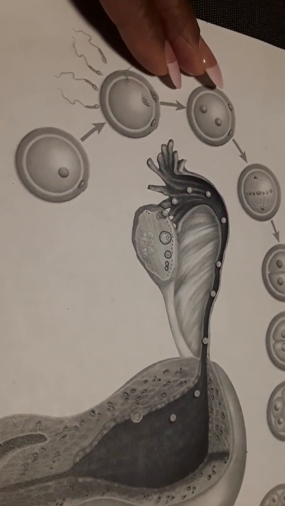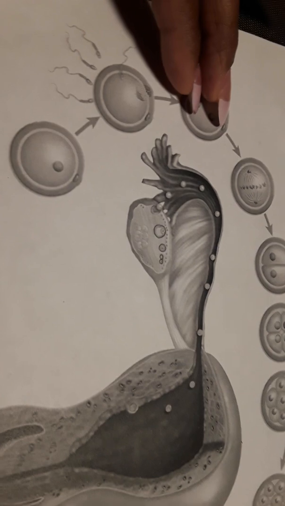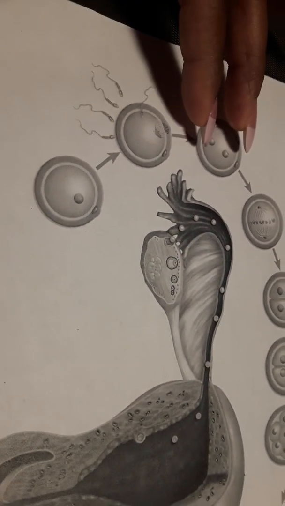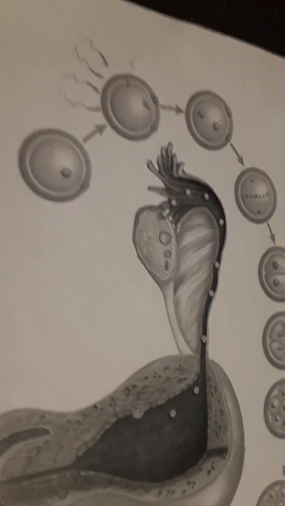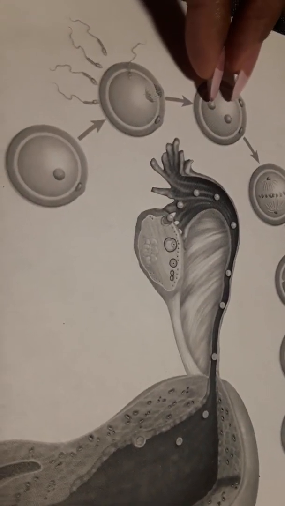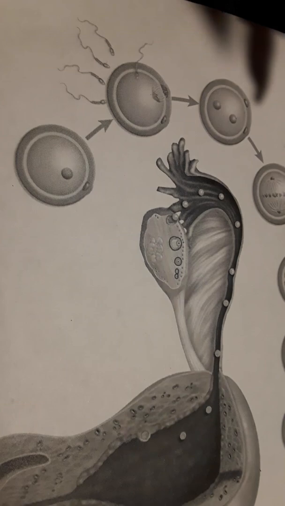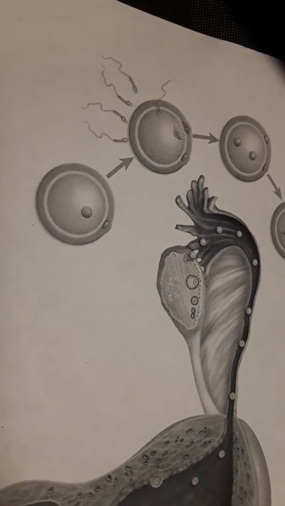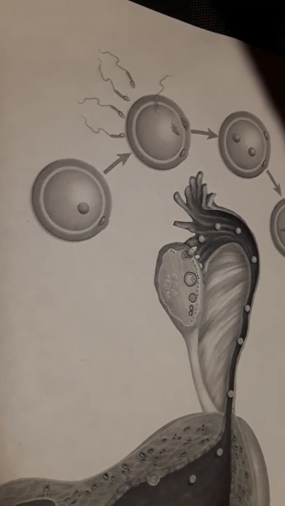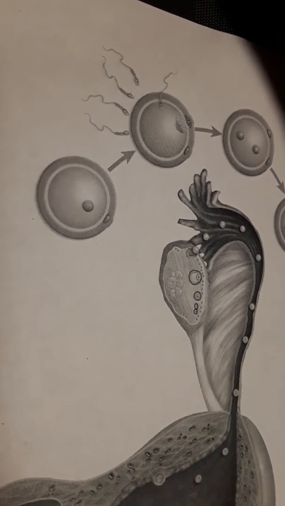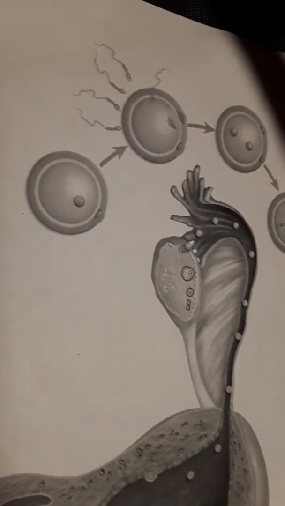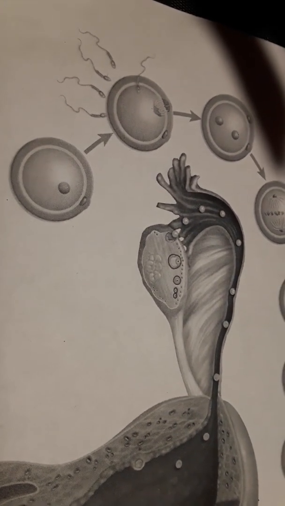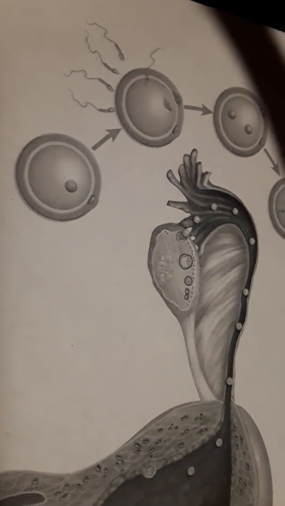The sperm and the ovum nuclei begin swelling, forming a pronucleus. Next, the DNA in each pronucleus replicates, and the spindle fibers begin between them. Fertilization is complete at this point.